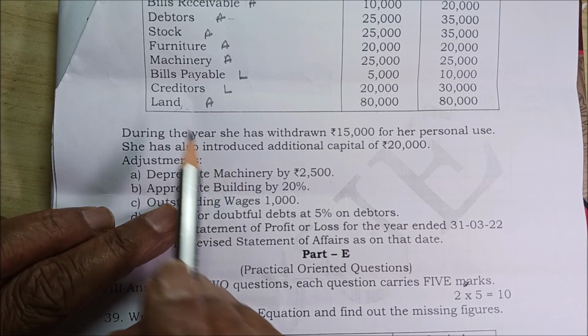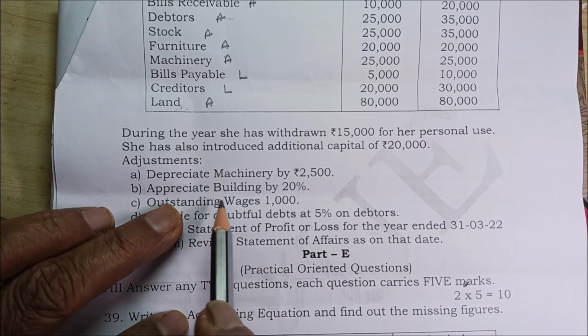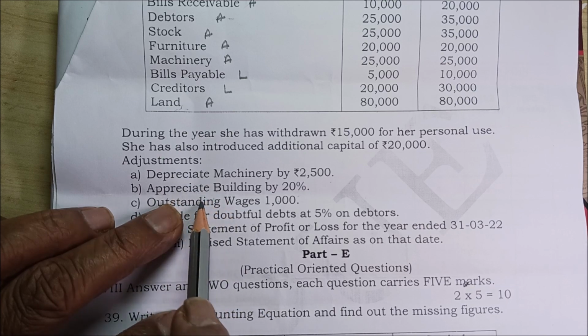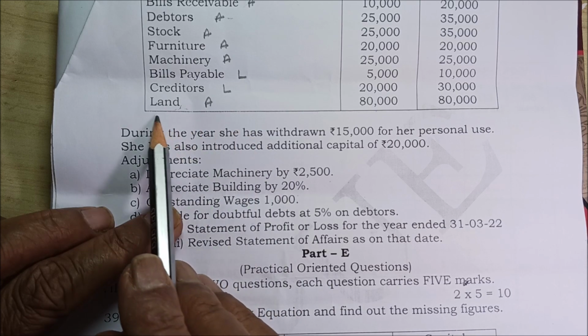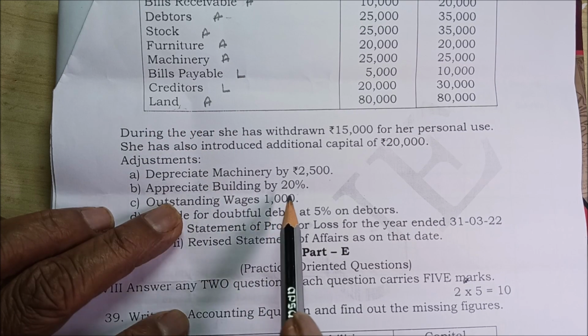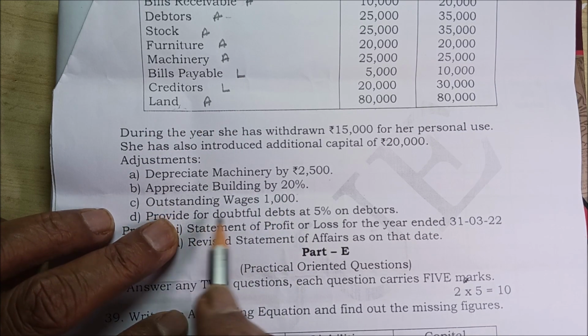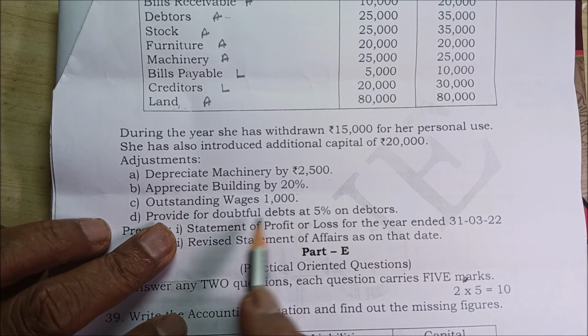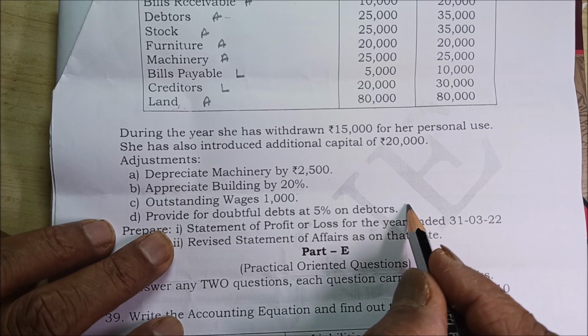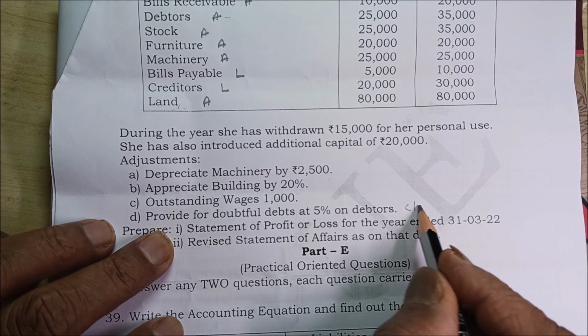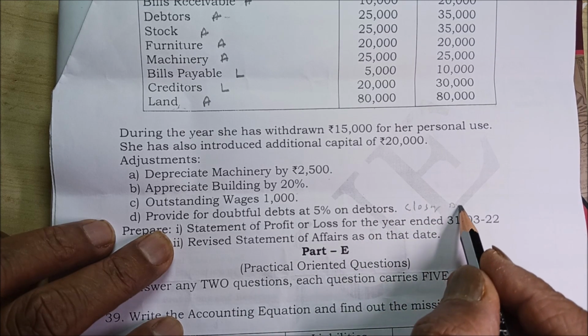But actually building is different, land is different. Here they should have given appreciate land by 20%. They have given building by 20%. We can assume that it is land and building, we can appreciate 20%. Outstanding wages 1,000. Provide for doubtful debts at 5% on debtors. Always it is on closing debtors. You always remember it should be on closing debtors.